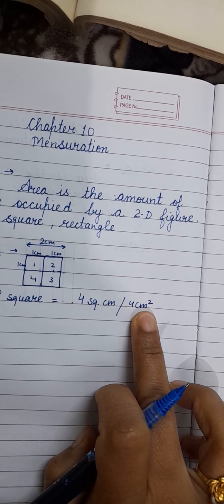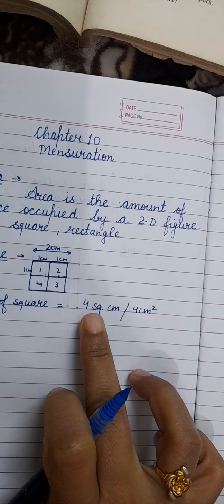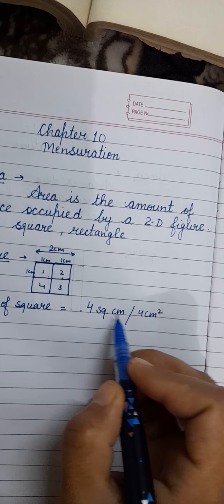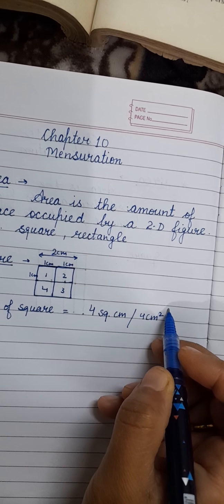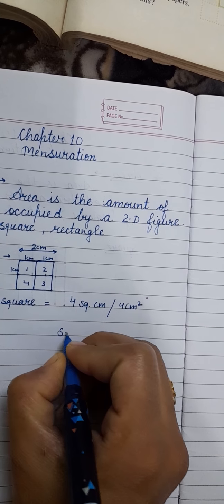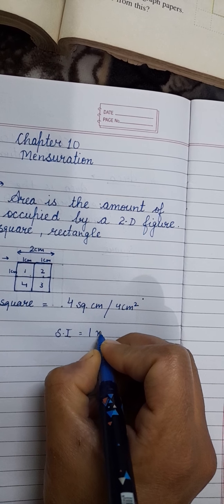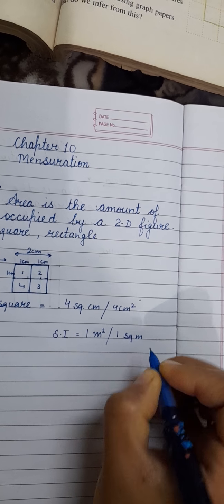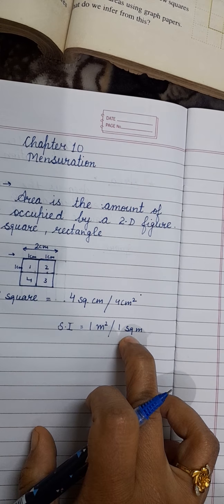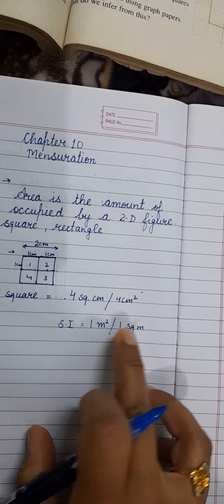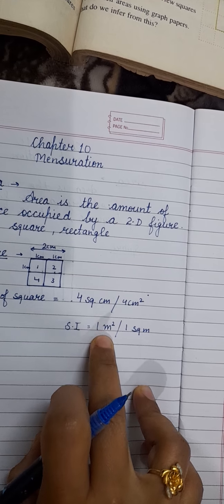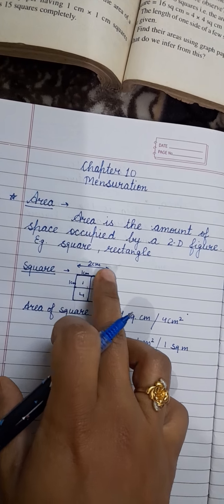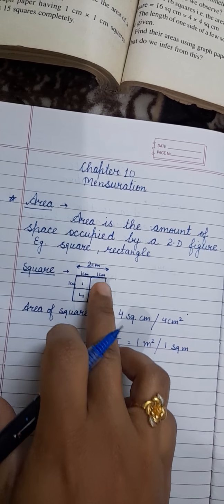This is the unit of area, where you can write square centimeter or centimeter square, both ways. The standard unit of area is 1 meter square, or you can say 1 square meter. Both ways you can write it. This is also the standard unit of area, meter square.